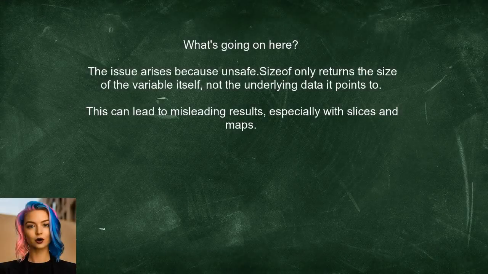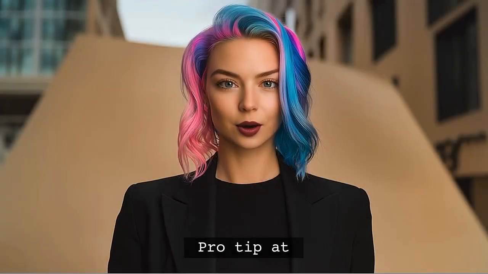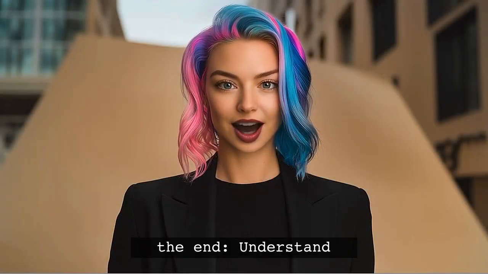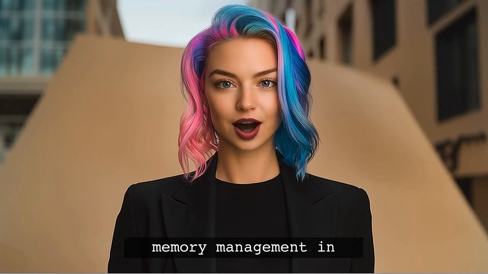So what's going on here? The issue arises because unsafe.Sizeof only returns the size of the variable itself, not the underlying data it points to. This can lead to misleading results, especially with slices and maps. Let's break this down further. And stick around. At the end of this video, I'll share a pro tip that will help you understand memory management in Go even better.